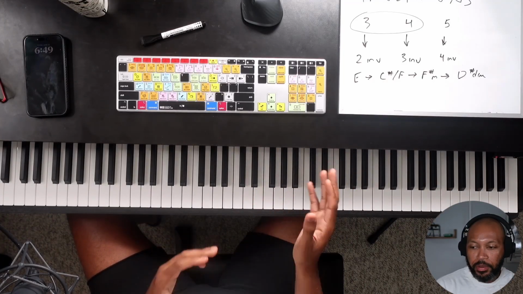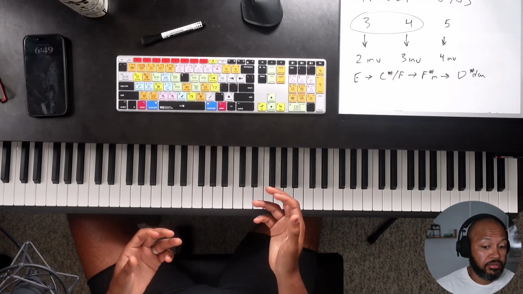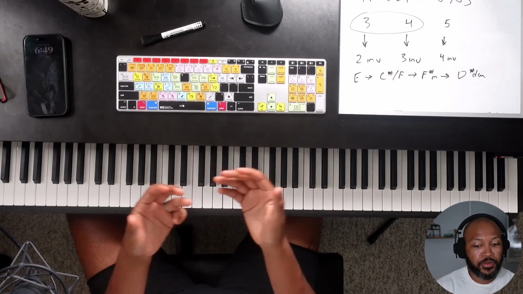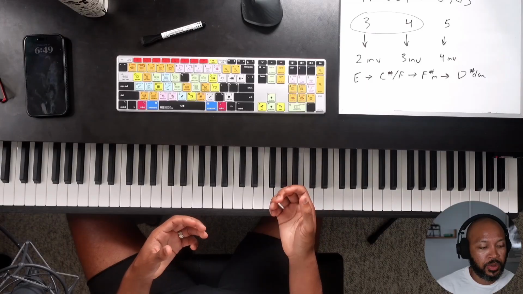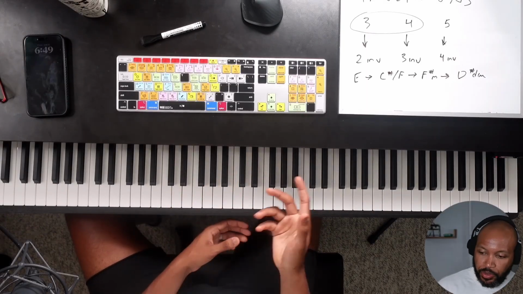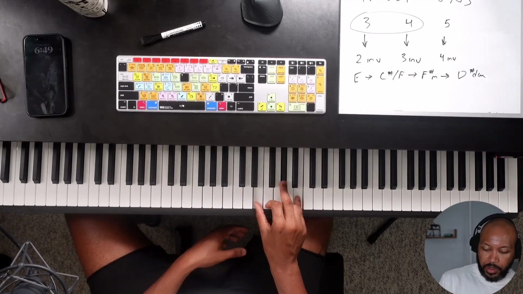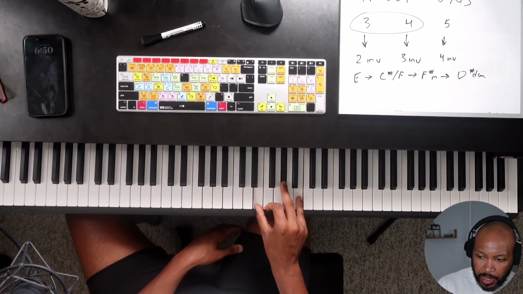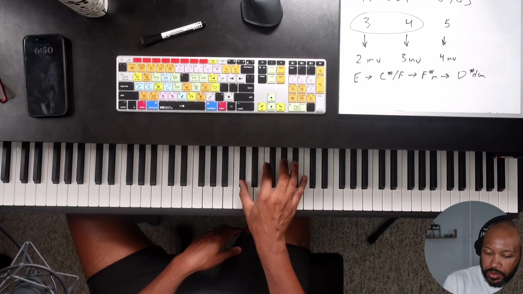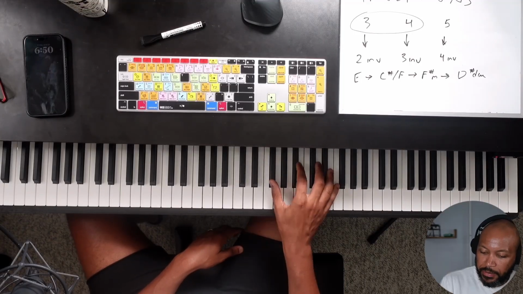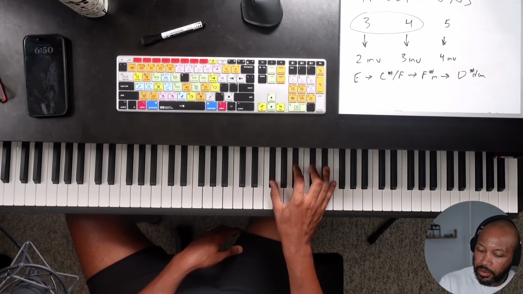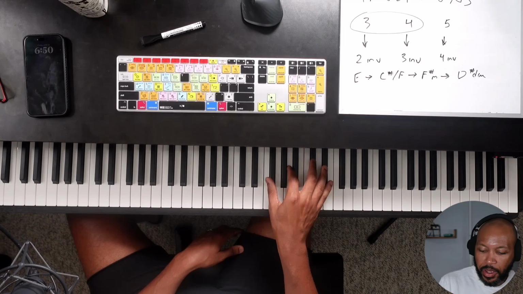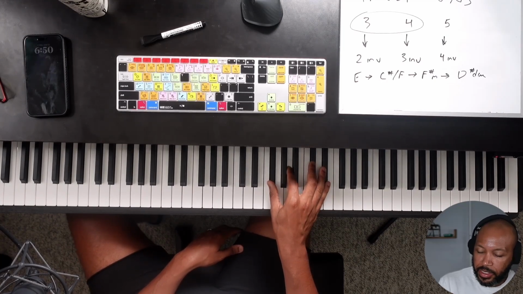But if we played all these in root, and perhaps it's a good idea to do just that, play them in root first to familiarize yourself with the notes in each of these chords just the first time. So let's do that. You can dance. So E major to C sharp major to F sharp minor to D sharp diminished.